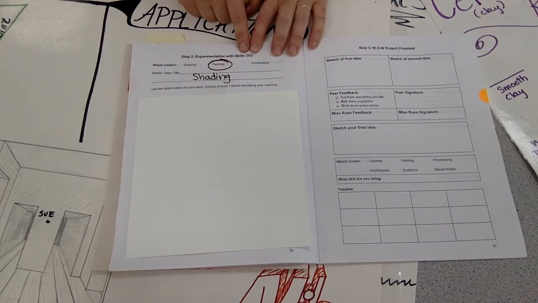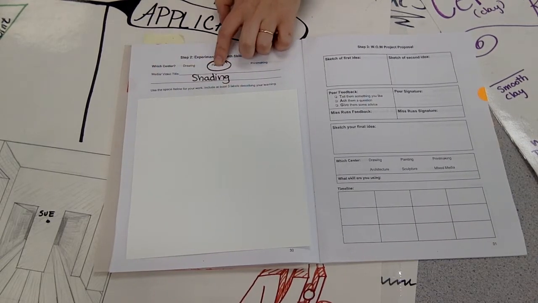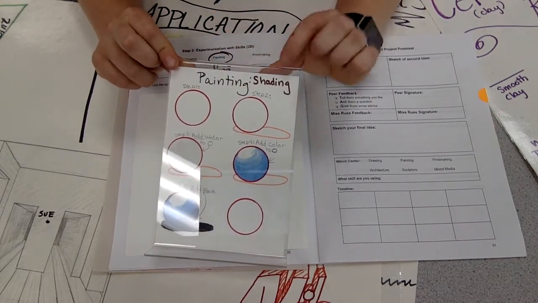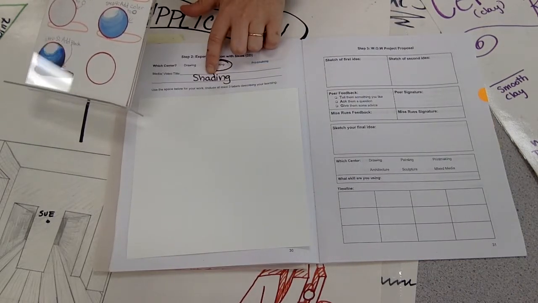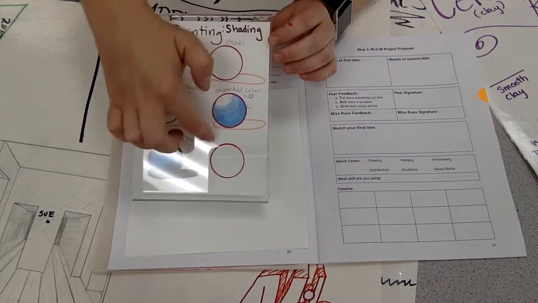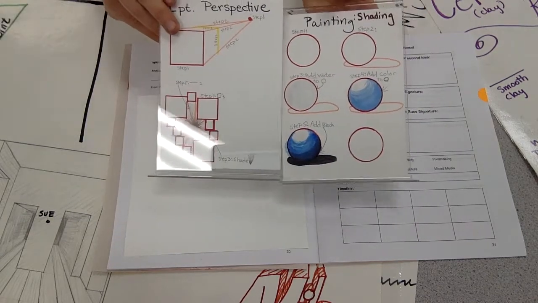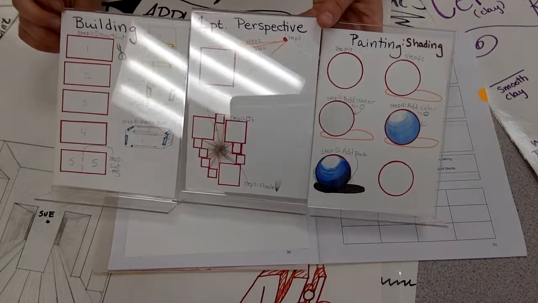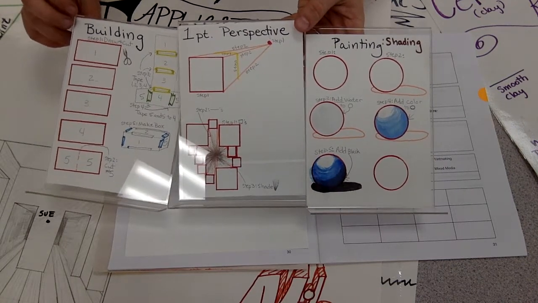So I am saying I am picking a 2D center, painting, and then when I get to my spot, that's what I circle, painting. The skill will be listed, shading. I write that here. Oftentimes there will be a QR code that tells me how to complete this learning. All of these will always be put together the same. You will see that they are color coded. Red steps are done first, then orange, then yellow, etc., etc.